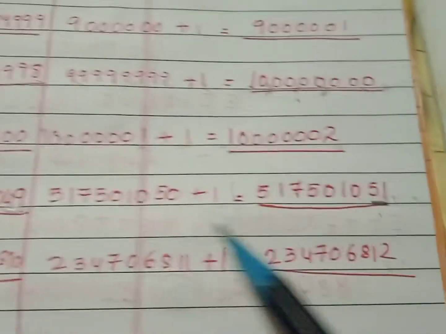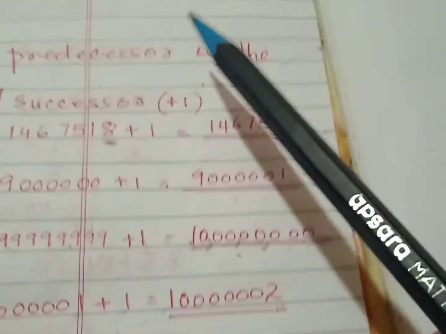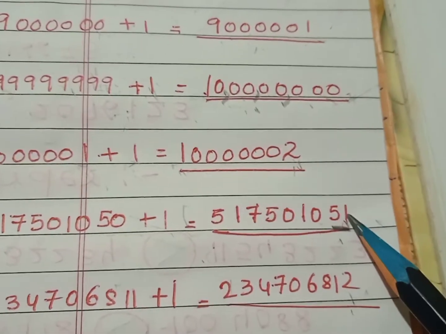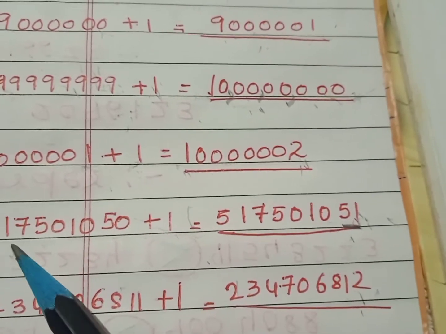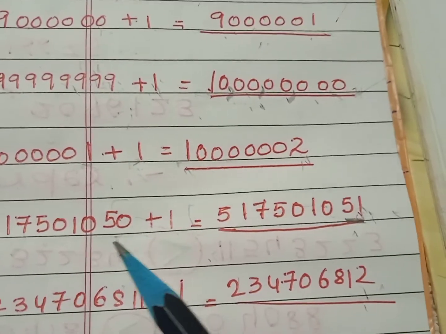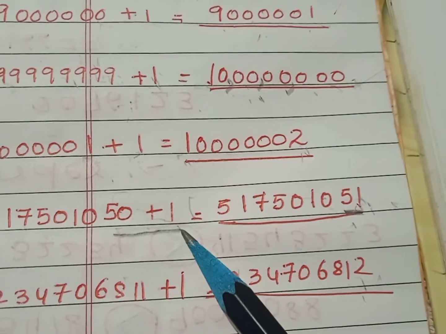Okay. Moving on to the successor part. When I add 1 to 50, I get 51. So rest of the digits remain the same. 5175010. Okay. Only 50 becomes 51 by virtue of addition.